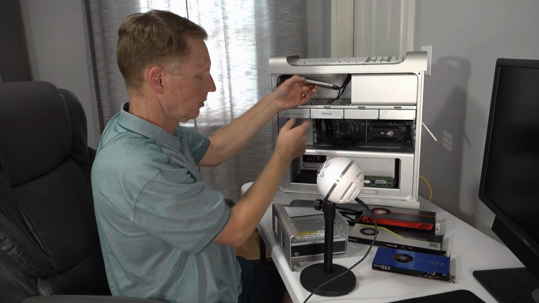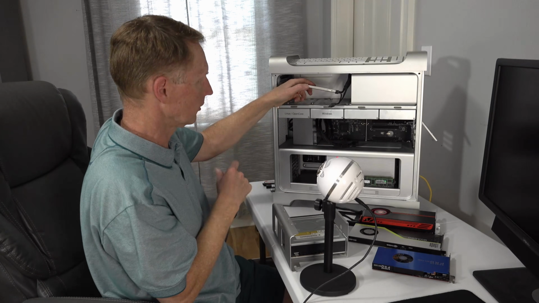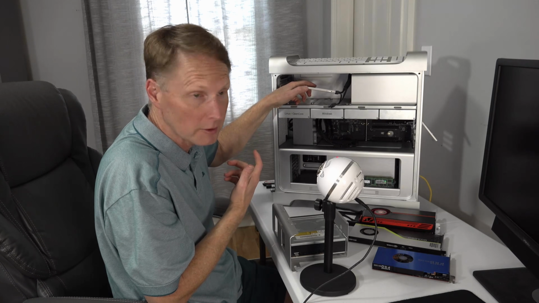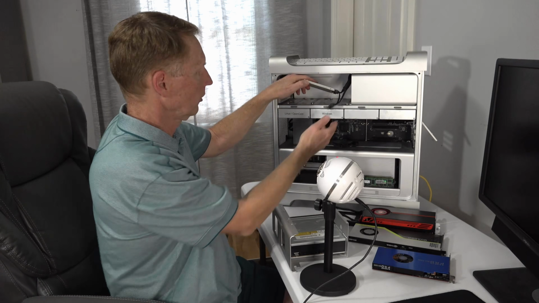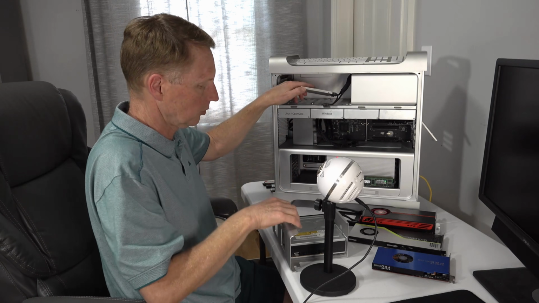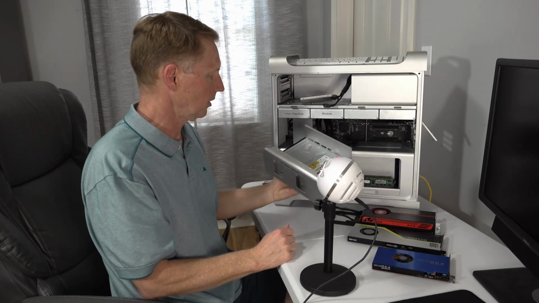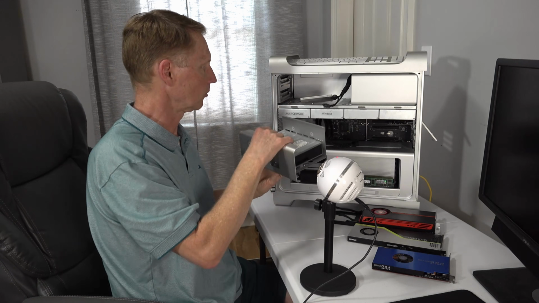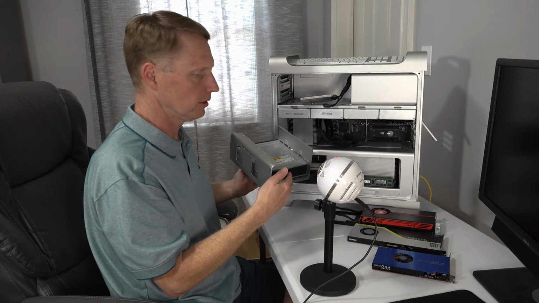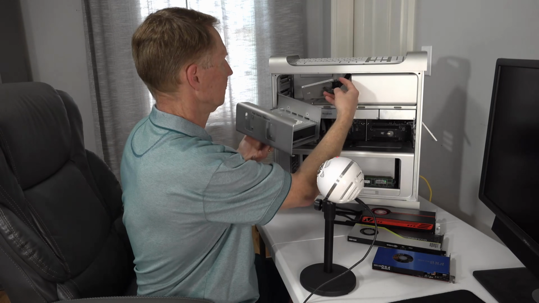And then I'm still using the bottom for the optical drive, even though, like everybody else, I don't use optical drives much anymore. But if I wanted to, I could put another SSD right there and just put them both on top of the optical drive. By moving the optical drive down into the bottom, it makes a nice little rest for the SSD. So I'll go ahead and put this back in the machine.